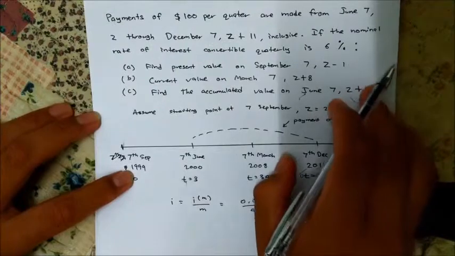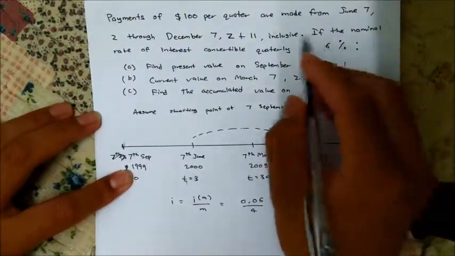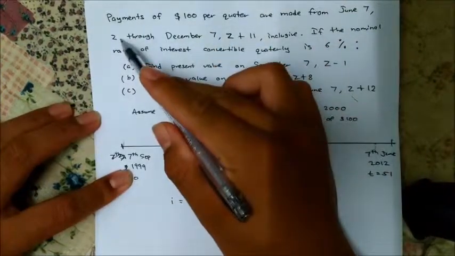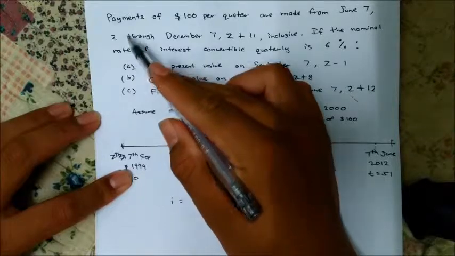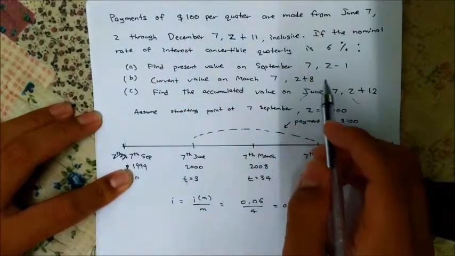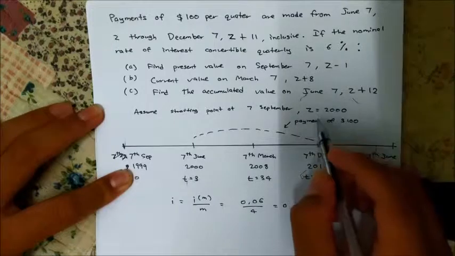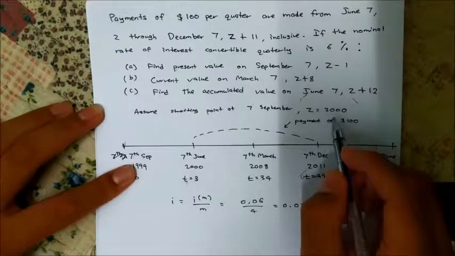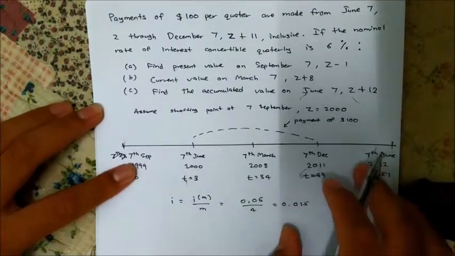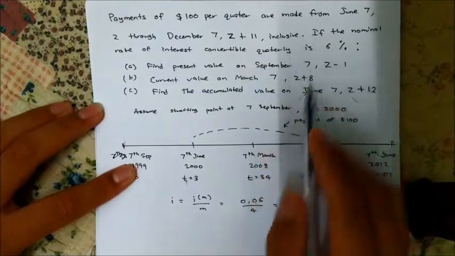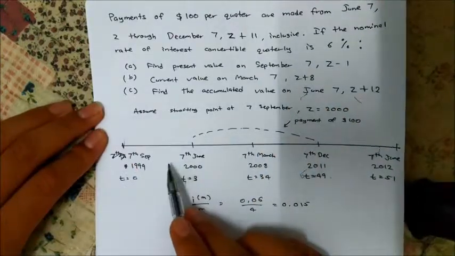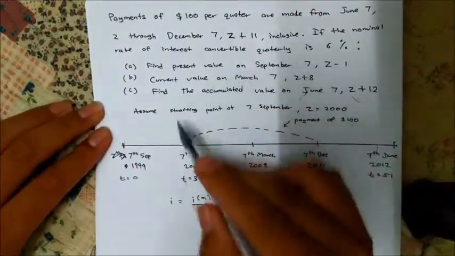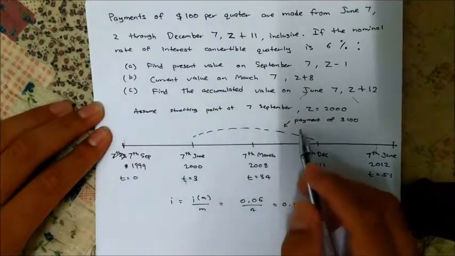Alright, firstly, do not be confused by the term Z. Z is actually a year. So to solve this question easily, we will denote Z as the year 2000. If you look here, first we need to create a timeline of all of the transactions or payments made.